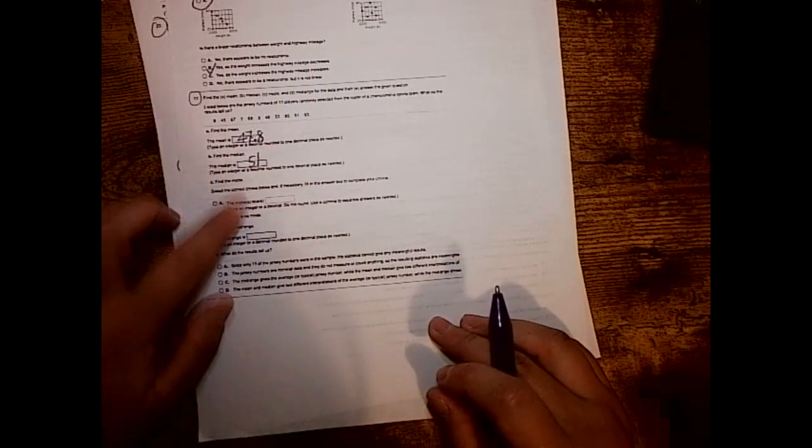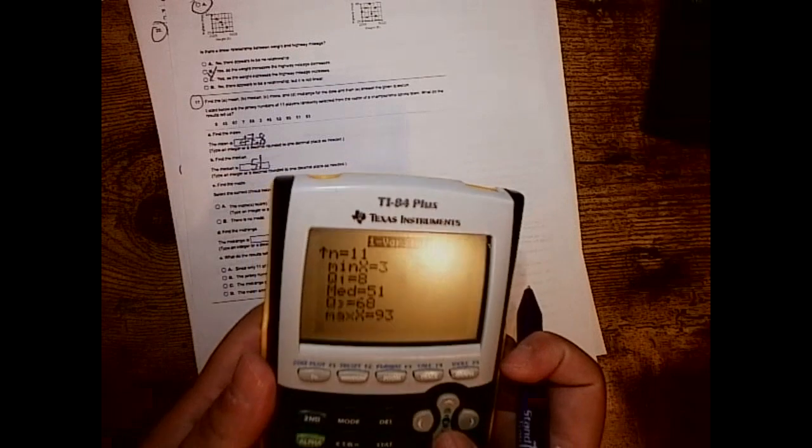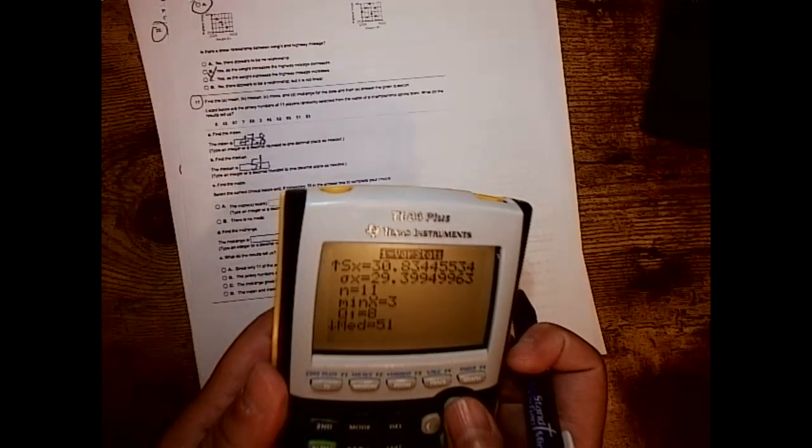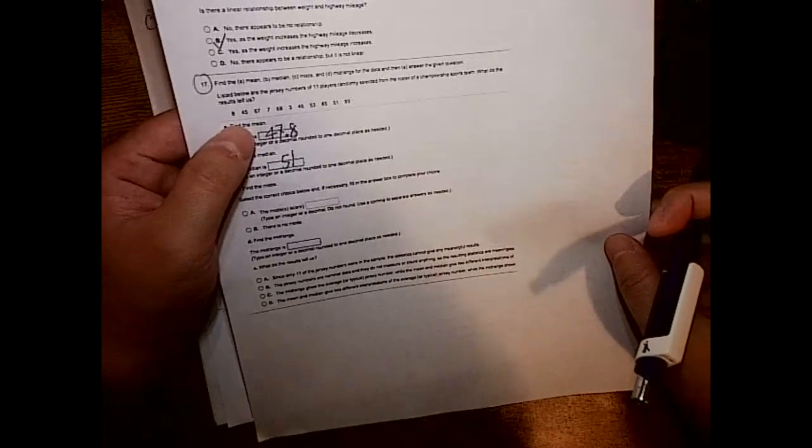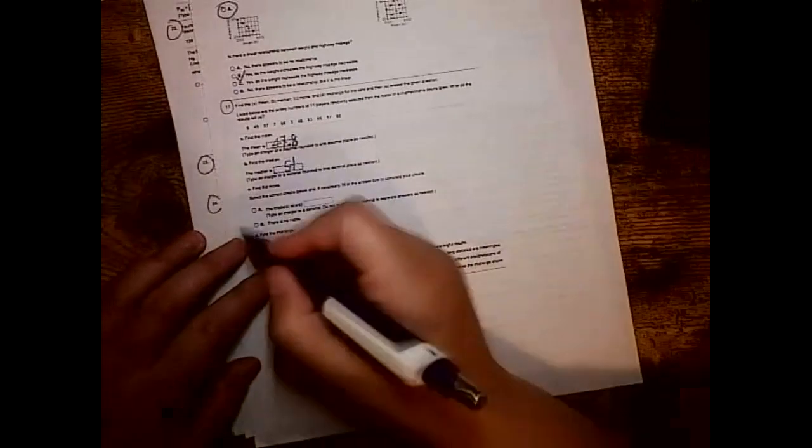And next, find the mode. Do we have a mode in the list? I don't think we do. We don't have a mode, but mode is not that difficult to find, right? Look at those numbers. Do we have repeating numbers? I don't recall. They are all different. Just double check. No, there's no mode, okay? There's no mode. Choose B.